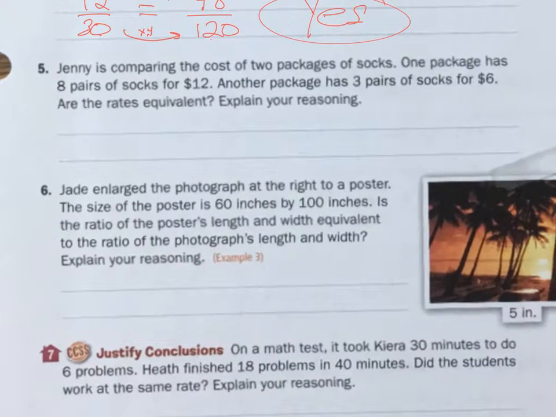Okay, Jenny. Jenny is comparing the cost of, let's see, 8 pairs of socks for $12. And you have 3 pairs of socks for $6. Are they equal? Now, 8 to 3, that's not an even one. But I see that 12 to 6, that's just dividing by 2. So if I was able to do divided by 2 here, 8 divided by 2, and if this was 4, they'd be equivalent. But because that does not work, and this is divided by 2, they're not equal. They are different rates. You are going to pay different.